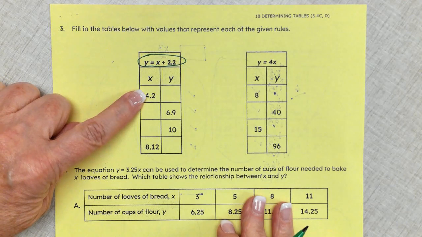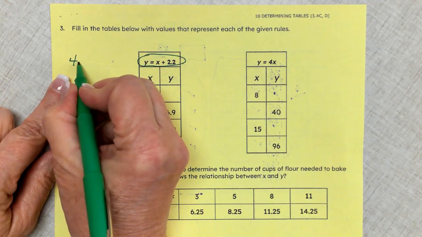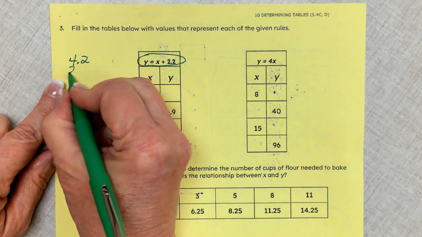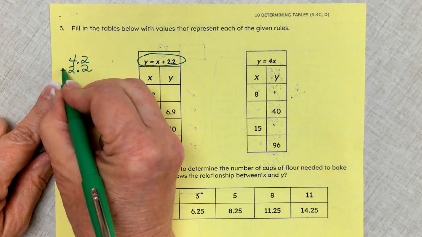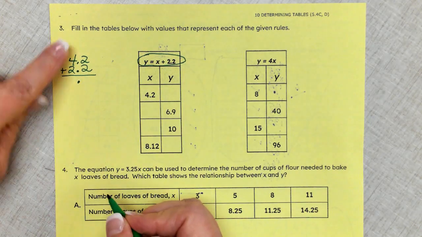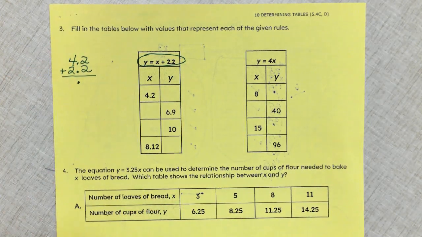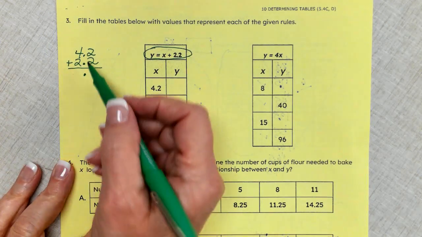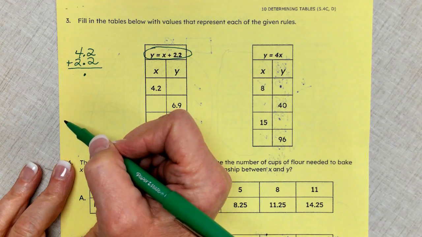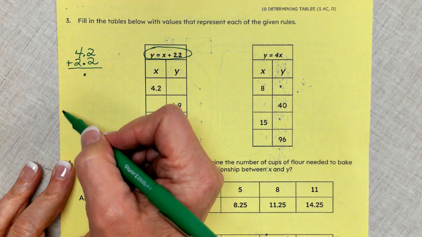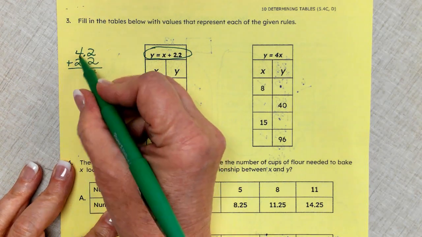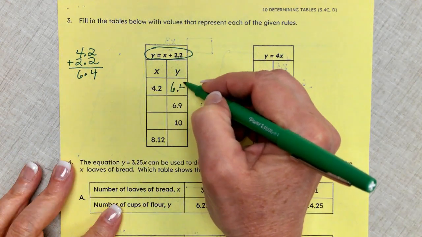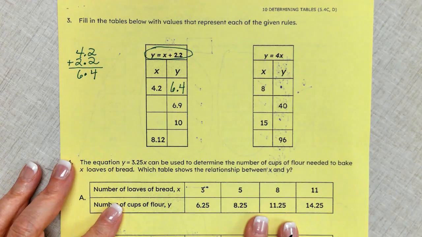So we're going to take 4.2, the x, and we're going to add 2.2 to it. Please remember, when you're adding decimals, you have to add ones with ones, tenths with tenths. You have to add like size pieces, which means we're lining up decimals like buttons on a shirt. 2 plus 2 is worth 4. 4 and 2 is 6. So I think that missing value would be 6 and 4 tenths, 6.4.